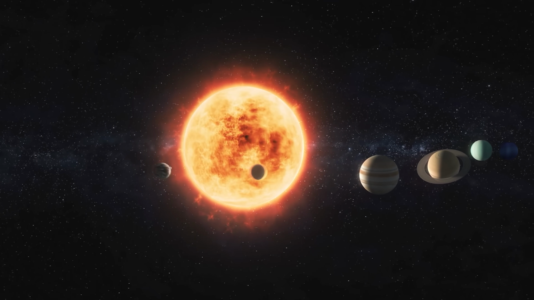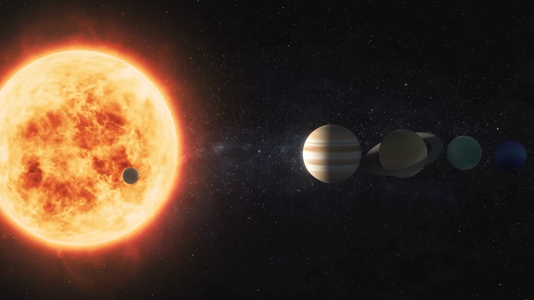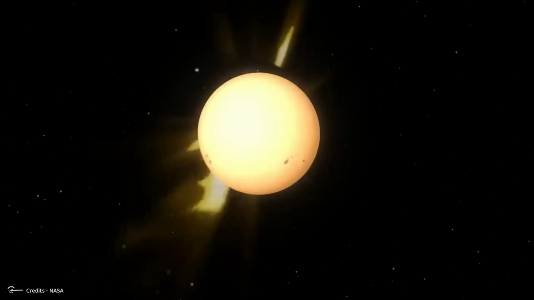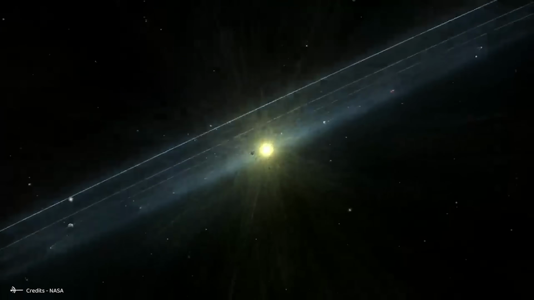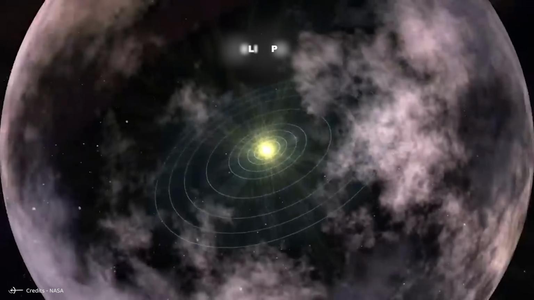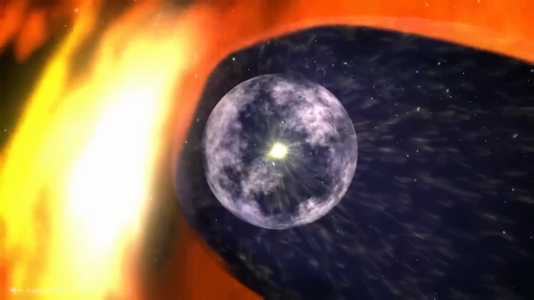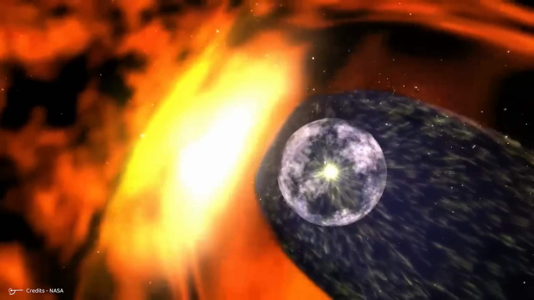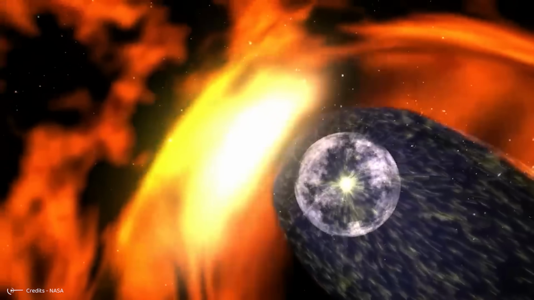The sun constantly releases a stream of charged particles called the solar wind. As these particles travel outward, they push against the particles from interstellar space, creating a kind of protective bubble around the entire solar system. This bubble is called the heliosphere. The heliosphere isn't perfectly round, it's more like a distorted teardrop, compressed on the front side and stretched out behind, because the solar system is moving through the galaxy.